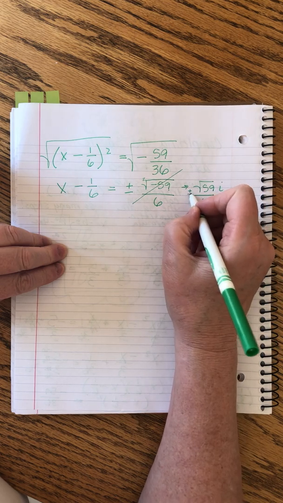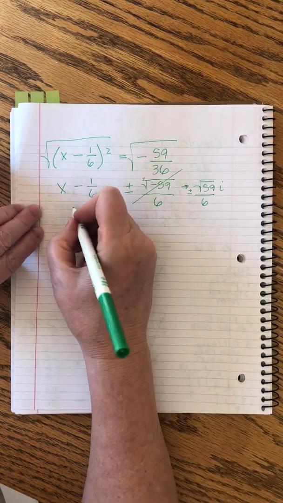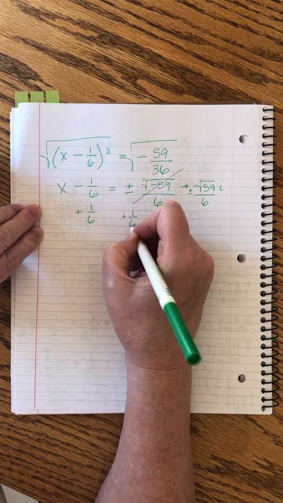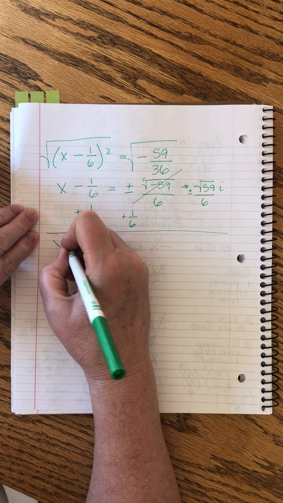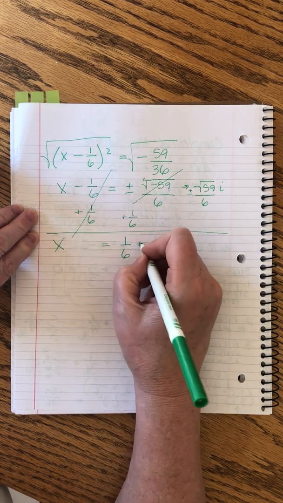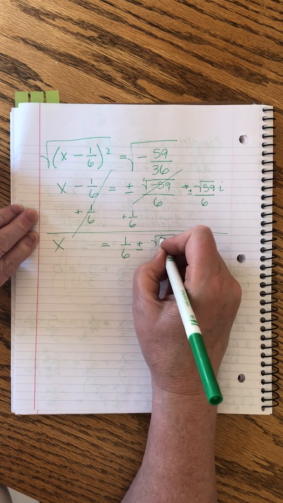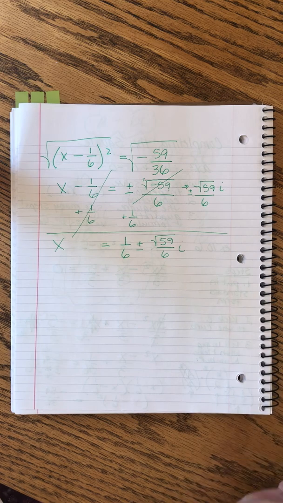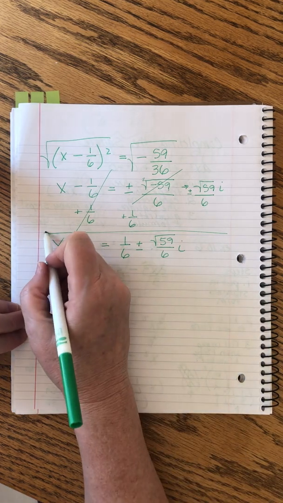Let me write that again. Now I want to add 1/6 to both sides. X equals 1/6 plus or minus the square root of 59 over 6 i. That's our final answer.